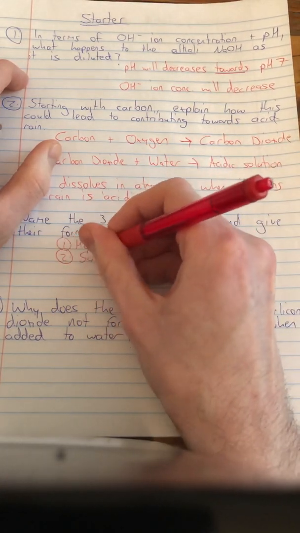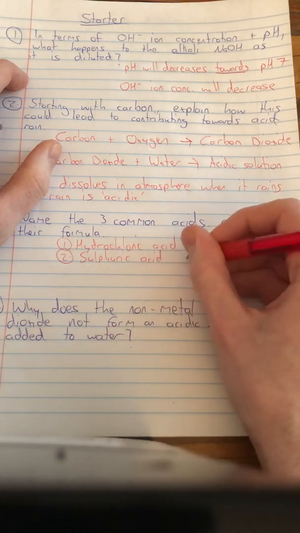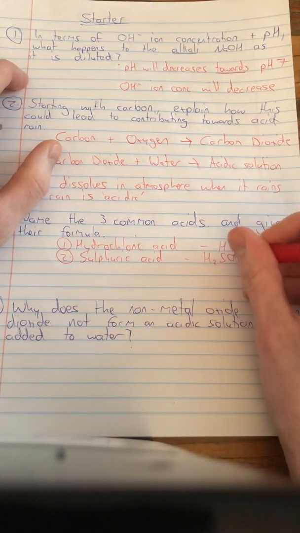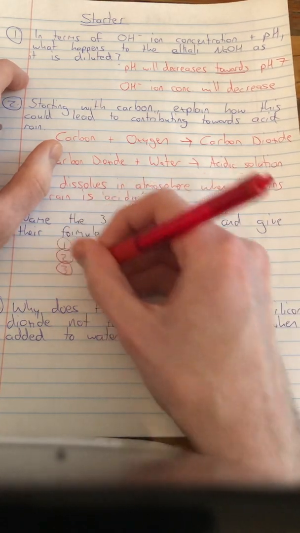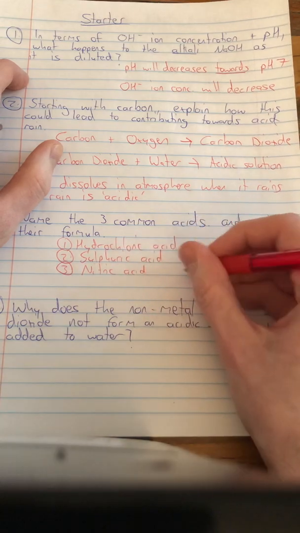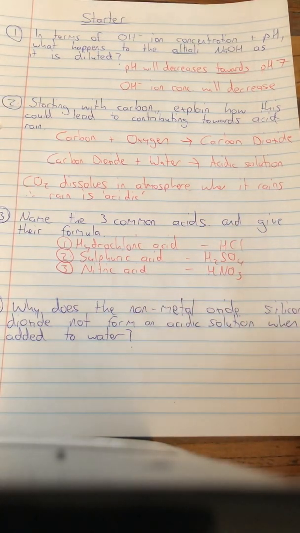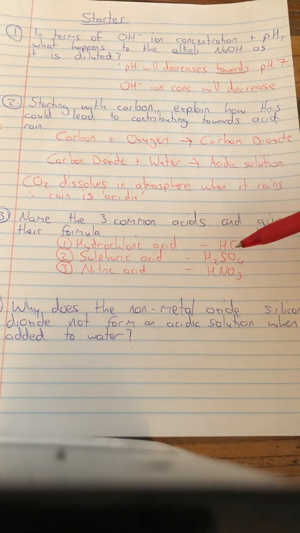Second one is sulfuric acid, and that's got the formula H2SO4. And the third and final one is nitric acid, and that has the formula HNO3. You need to know the name, and you need to know the formula, so please make sure you've got that memorised.